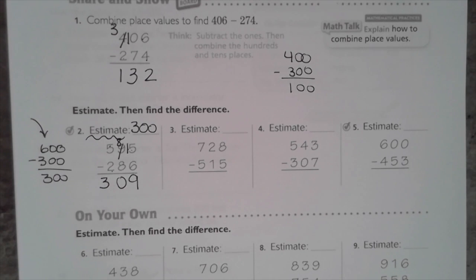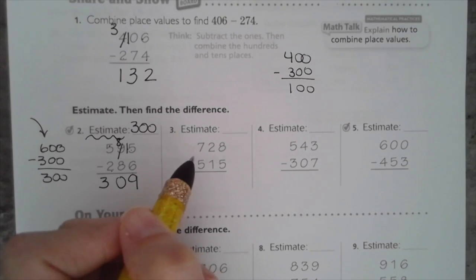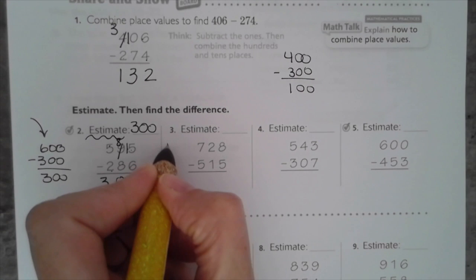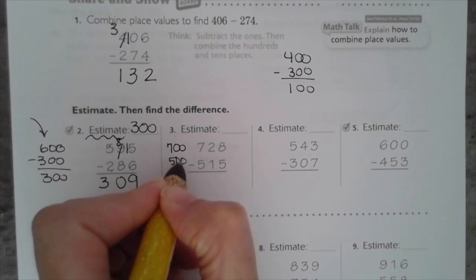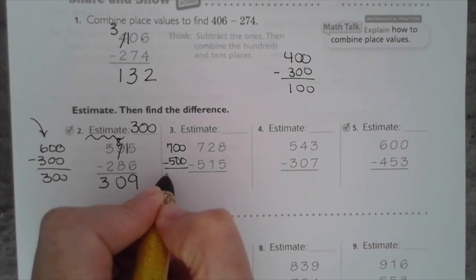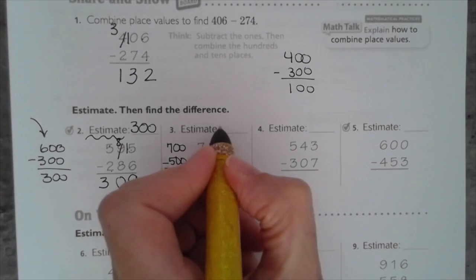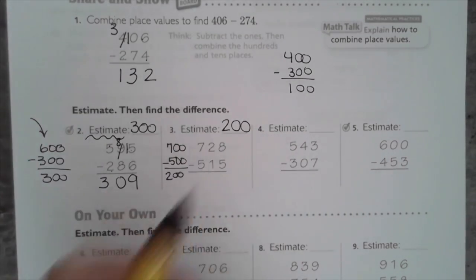Okay, pause the video and do the next one. Okay, so I'm going to start out with the estimate. 728 is about 700. 515 is about 500. 700 minus 500 is 200. So hopefully our difference will be about 200. Here's where my estimate goes. See, it's a number followed by some zeros.